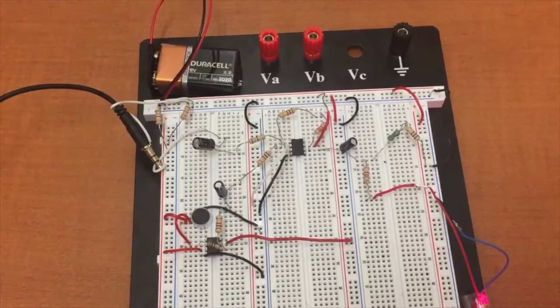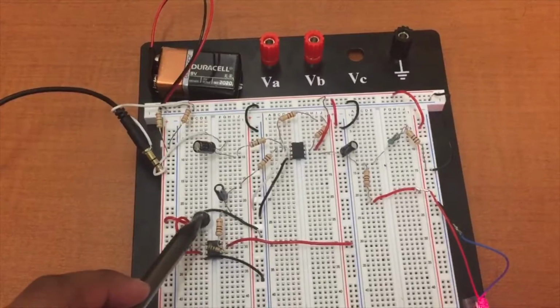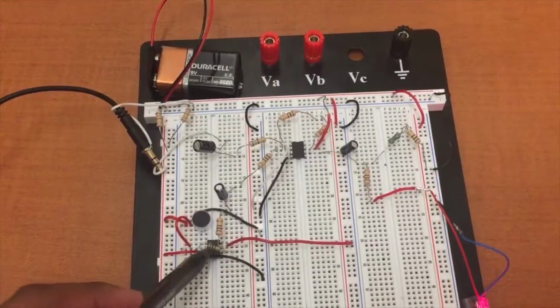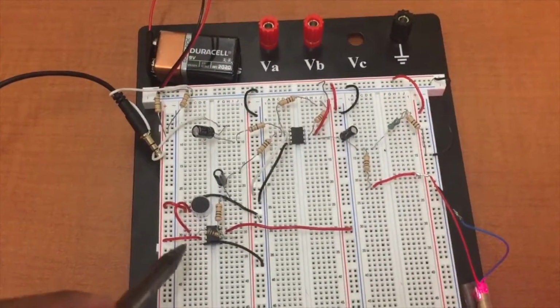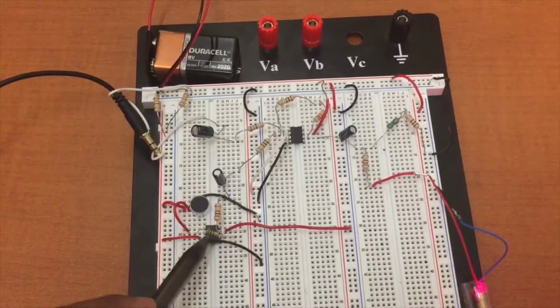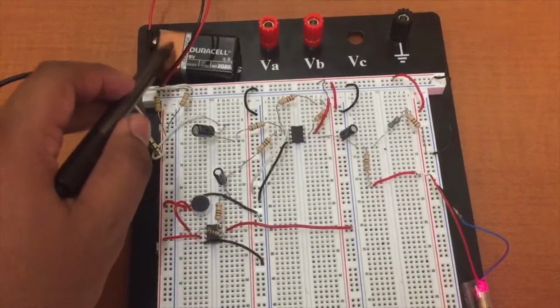So here we have the transmitting circuit, and we begin with the mic right here, which is connected to this op amp. And the reason we did this was because we wanted the voltage of the mic to equal the voltage of the phone. So as we have this op amp right here, one end is grounded, while the other end is connected to the 9 volt battery.